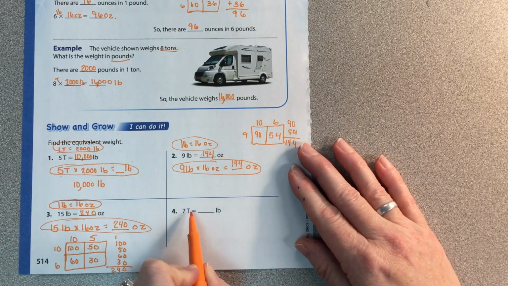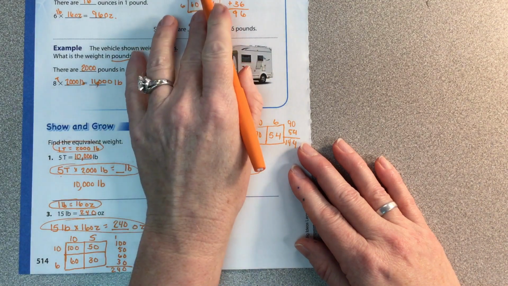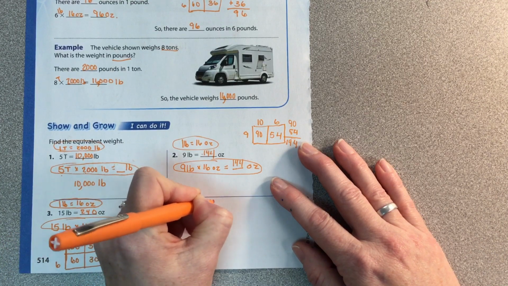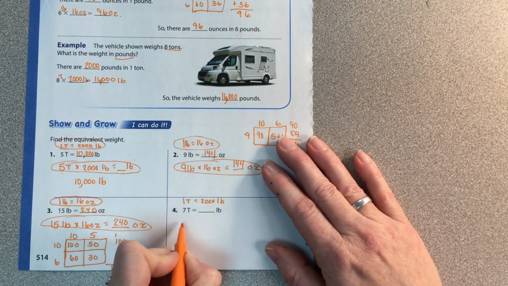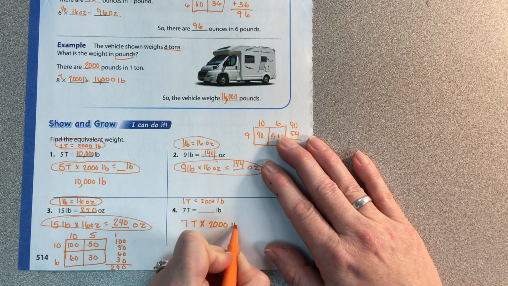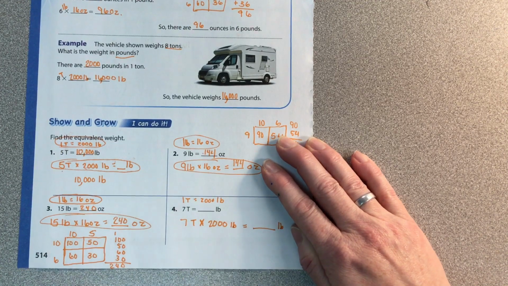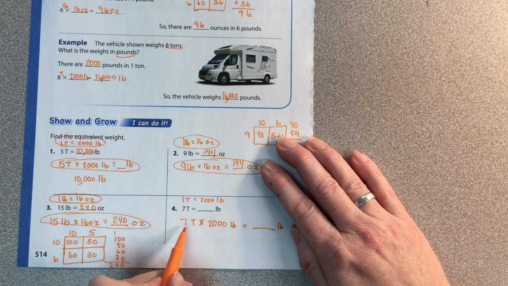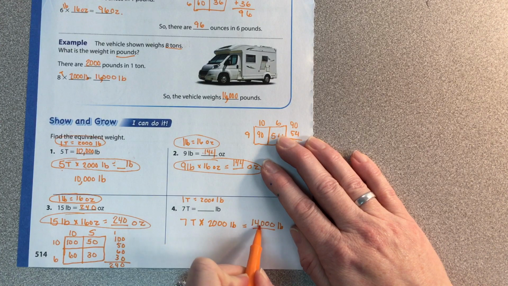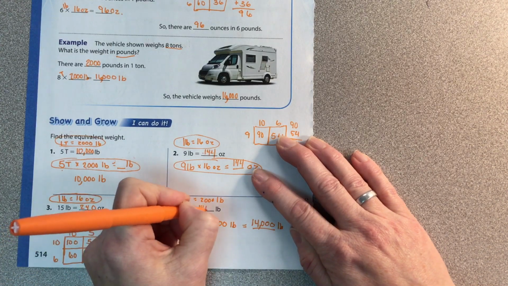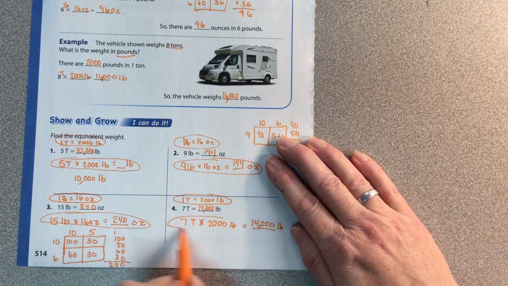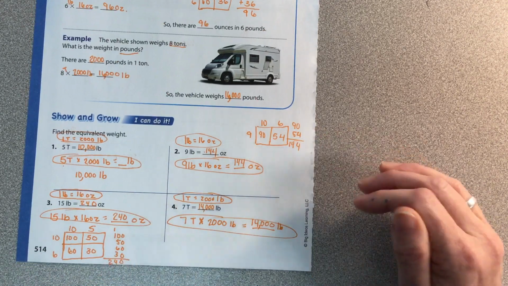All right, last one. 7 tons is how many pounds? Well, 1 ton is 2,000 pounds, so 1 ton equals 2,000 pounds. So 7 tons times 2,000 pounds is how many pounds? I know that 7 times 2 is 14. Bring my other zeros along. 14,000 pounds. Conversion, equation, solution.